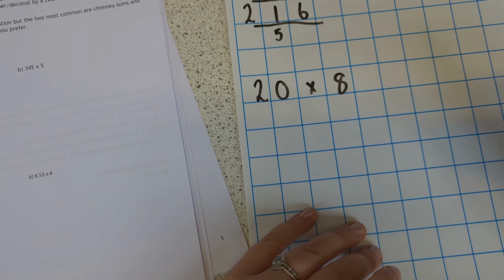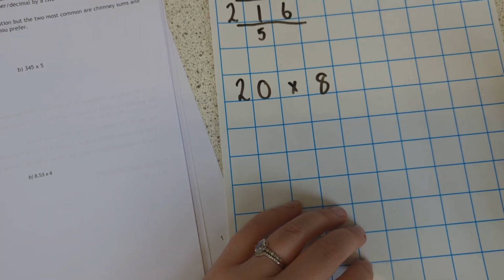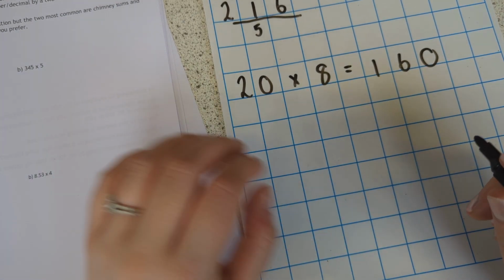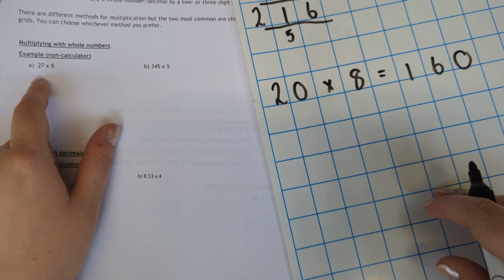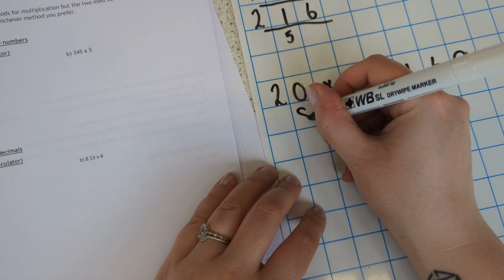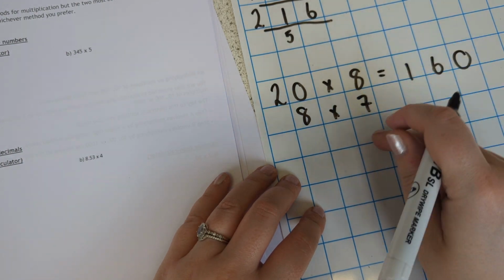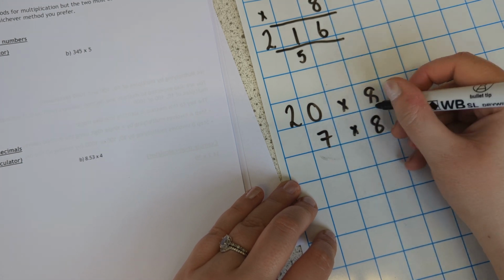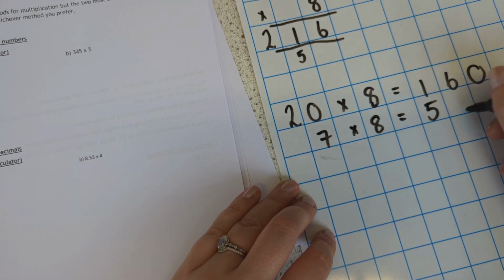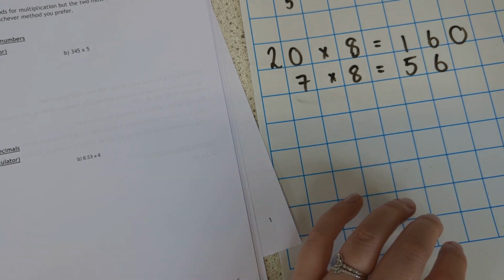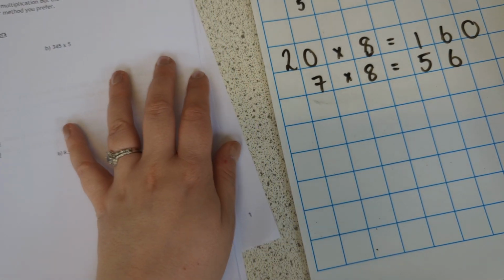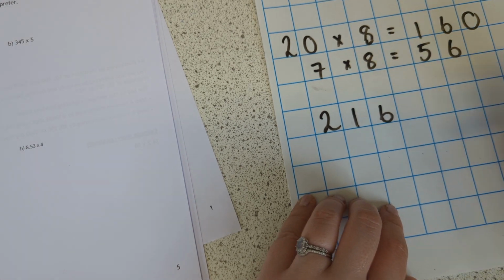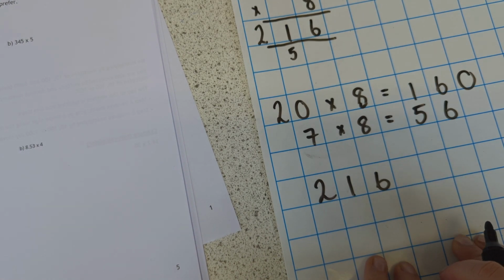Again, you could do this in your head, you could use your number stacks, whatever, which you get 160 from. Then you could go, well, I've done 8 times 20, so now I'm going to do 8 times 7. Sorry, I've done this the other way. That's annoying. There we go. Which is 56. And then you could add these together. Either you could do it in your head, or you could set up a sum or whatever, but you would get 216, which is obviously the same answer that we got up here.